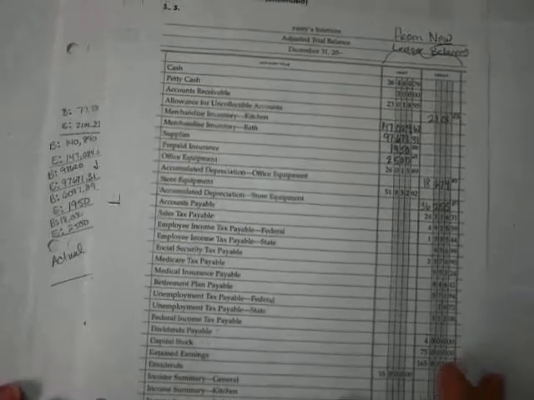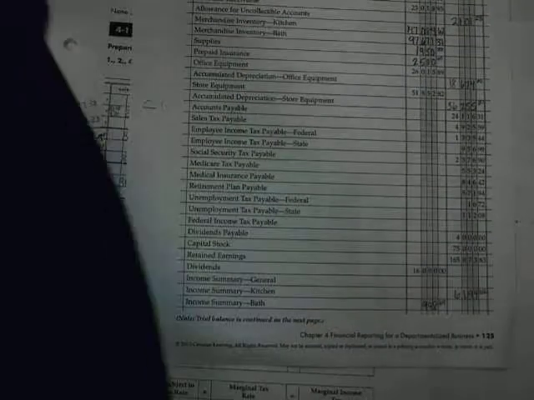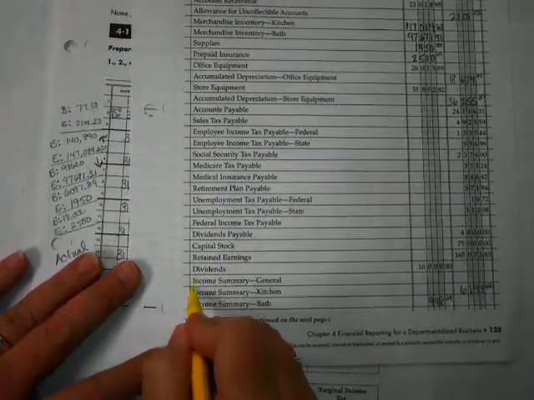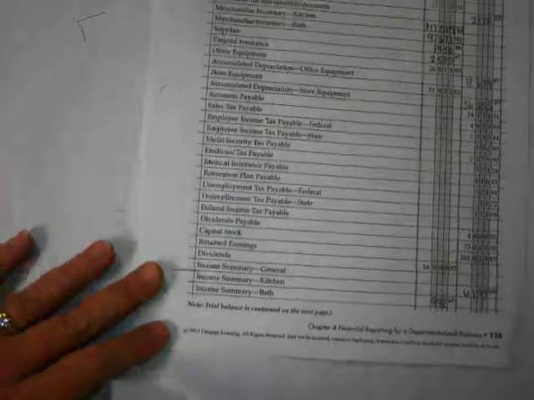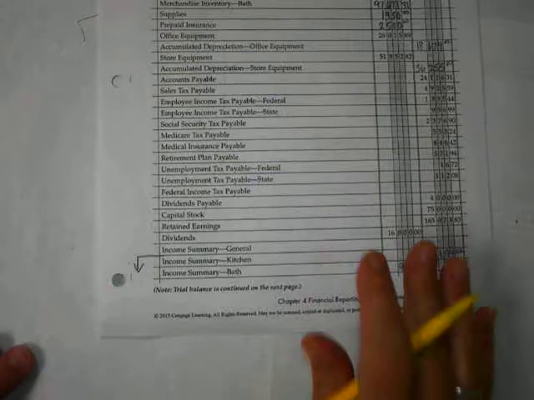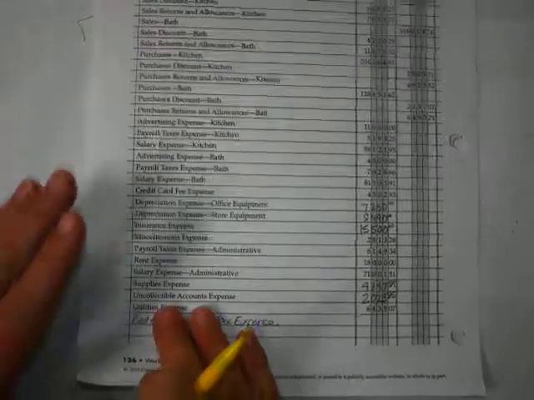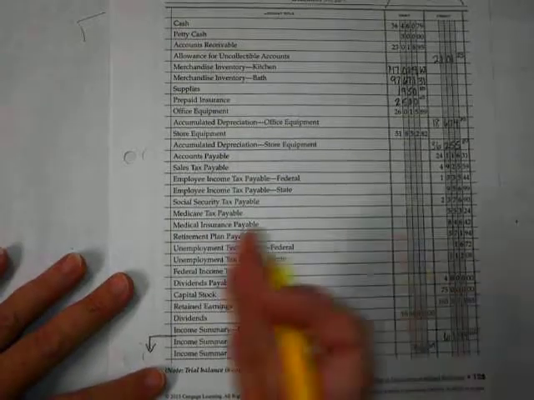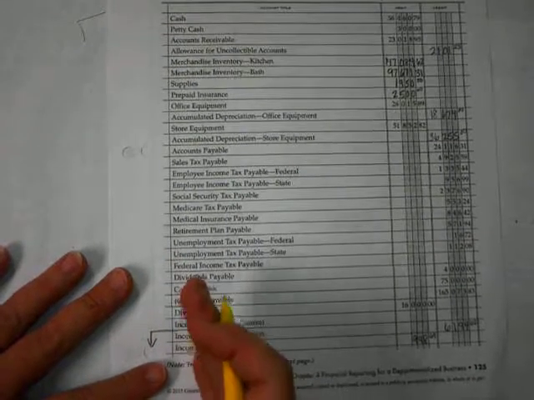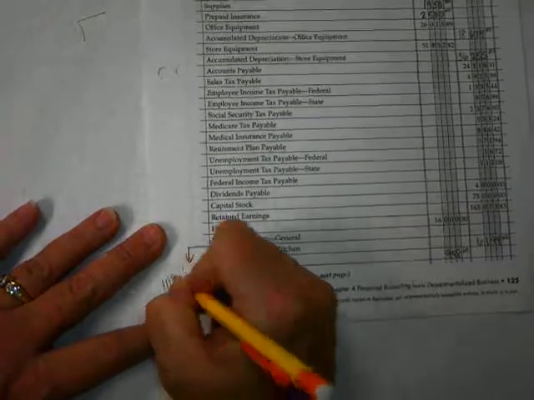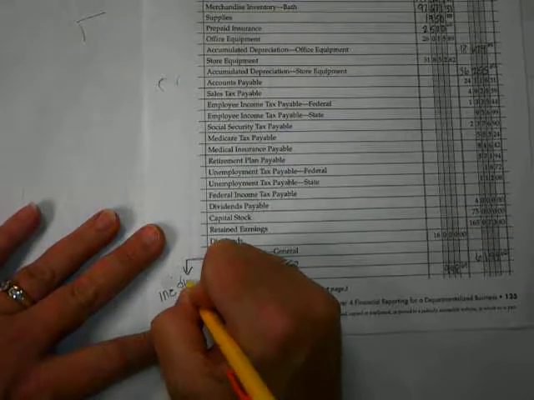So this is kind of a tedious part, because we've got to look at our income statement accounts. From this point down, all the way down here, these are income statement accounts. Basically our credits minus our debits gives us our net income.